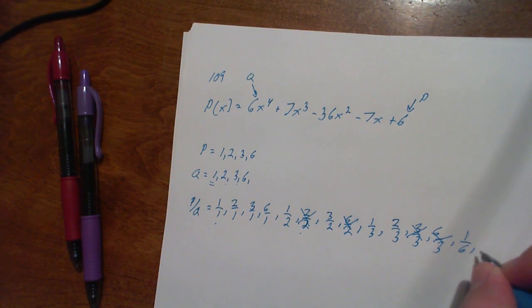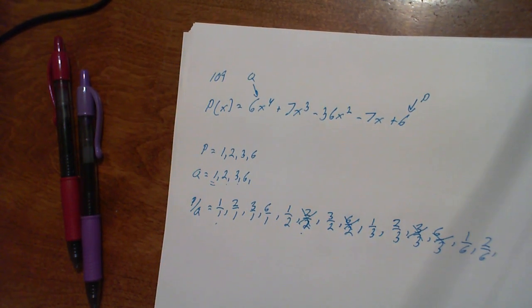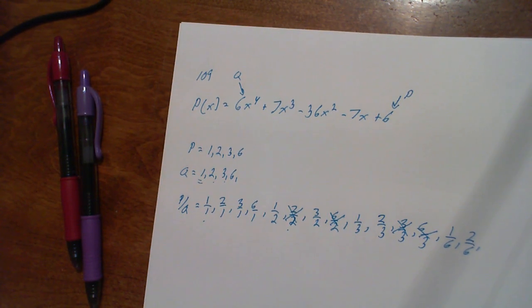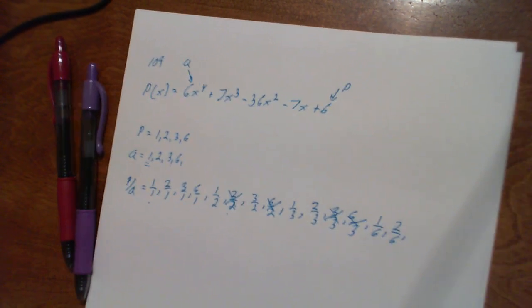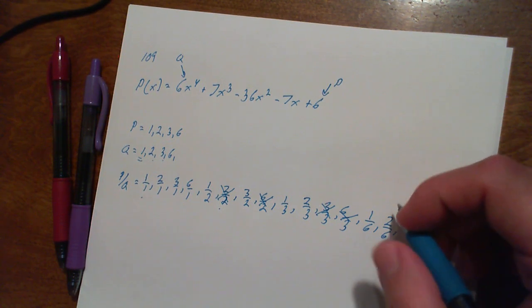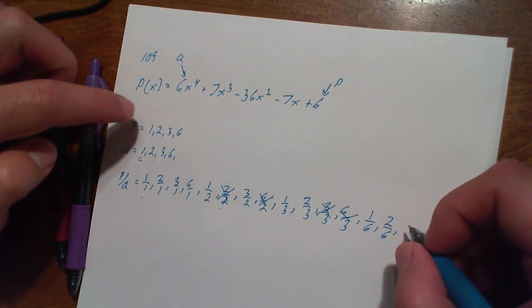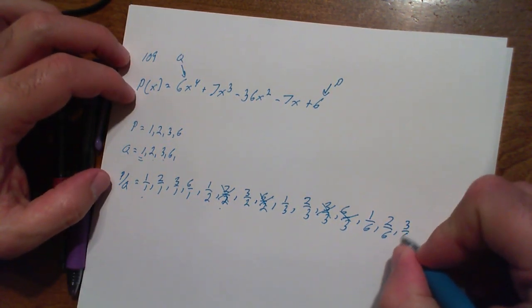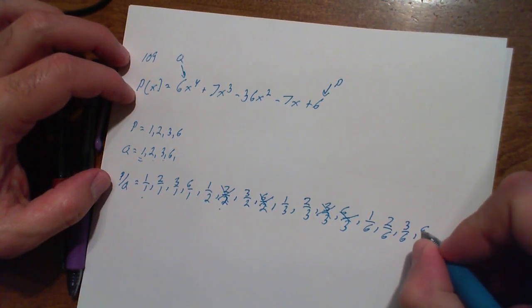1 over 6, 2 over 6. You guys see all that? Look at all these. Oh my gosh. This is a butt kicker. And then 3 over 6, and then 6 over 6.